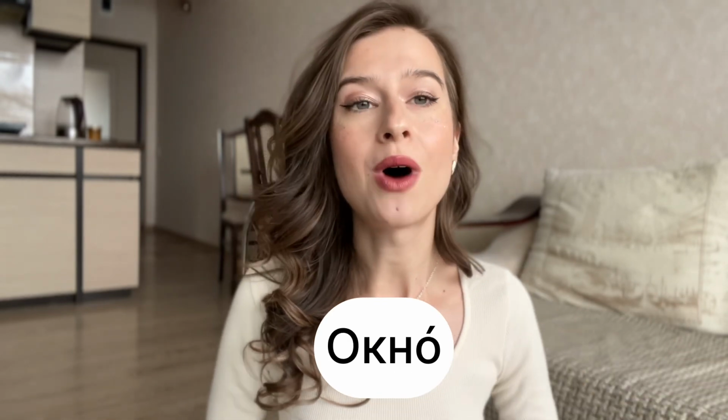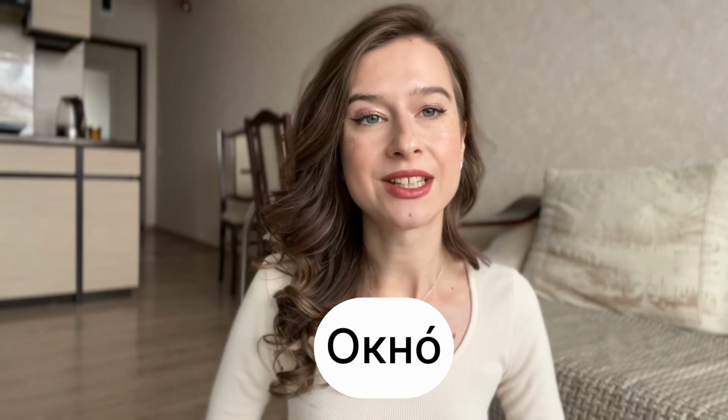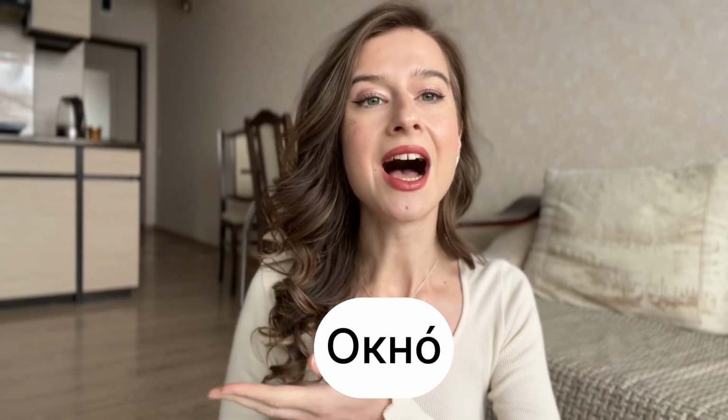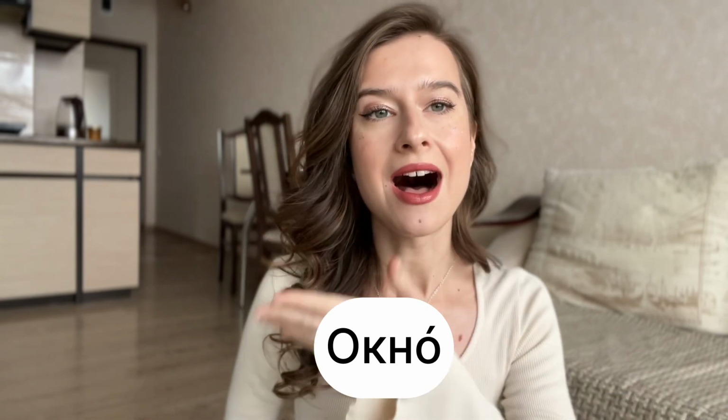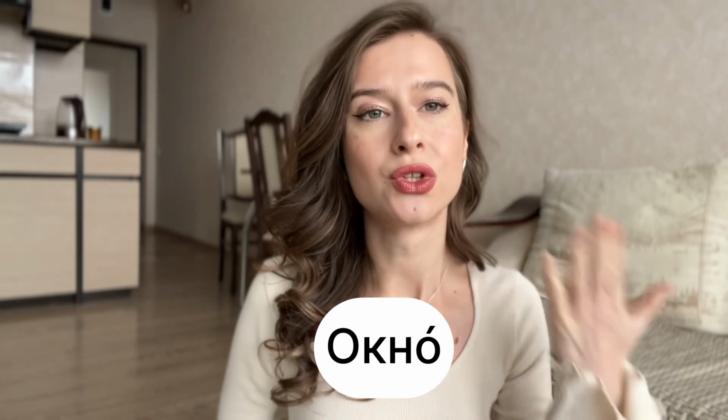How would you read this word? The same. One O is stressed, another one is unstressed, so we pronounce it like окно, окно, окно.